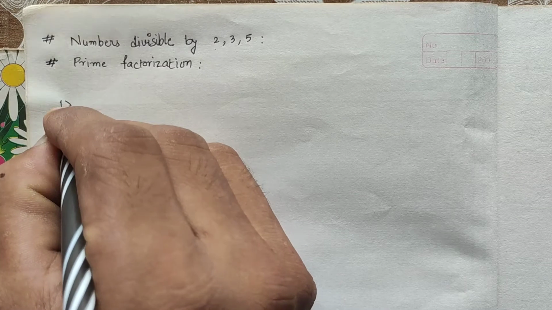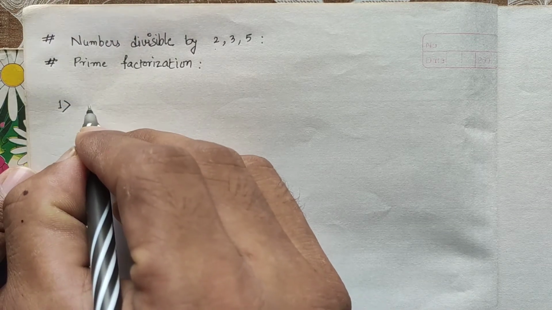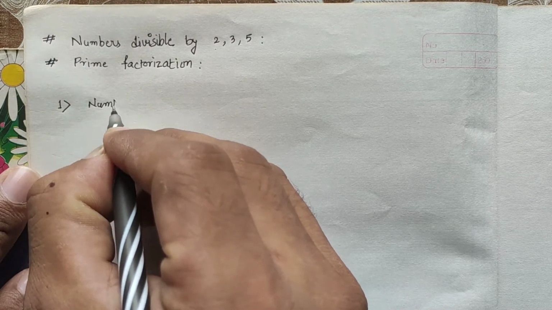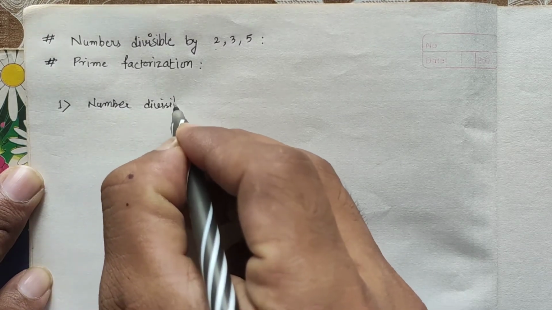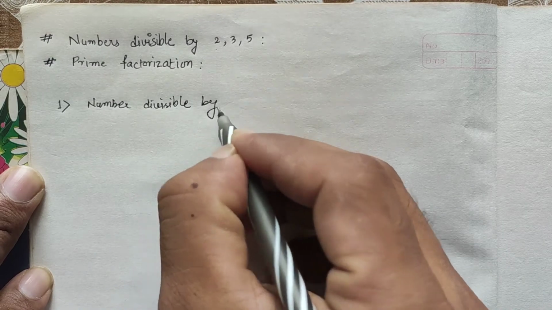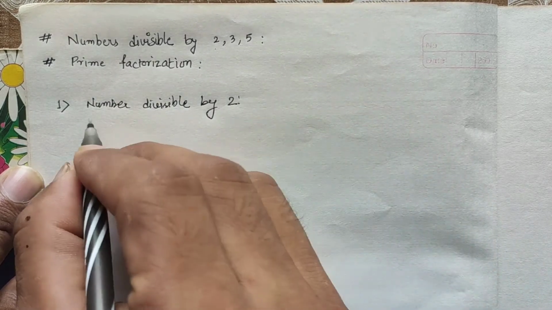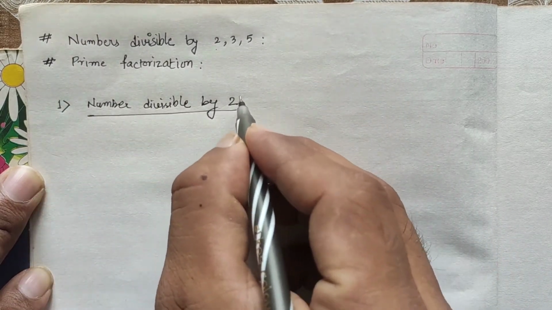First, numbers divisible by 2. Yeah, this is a simple one.